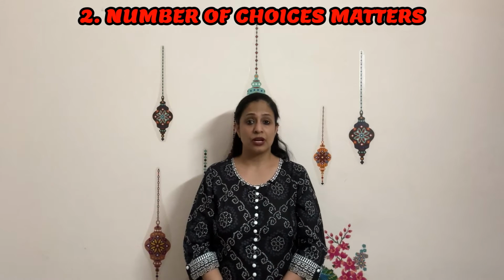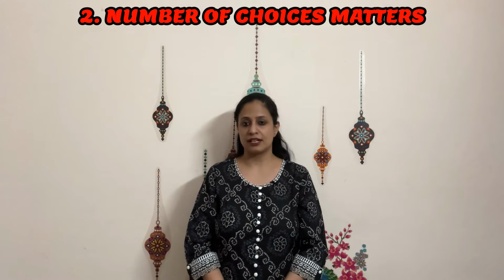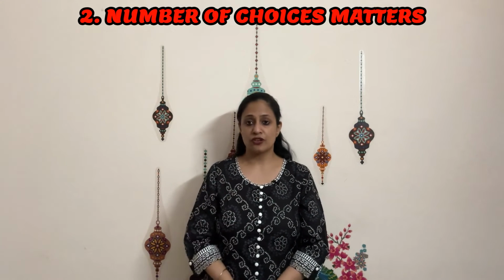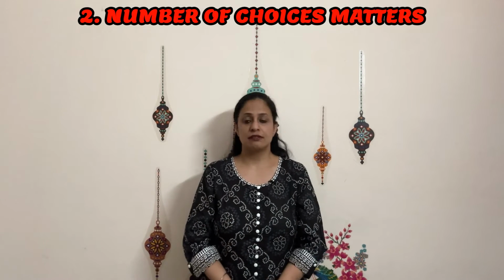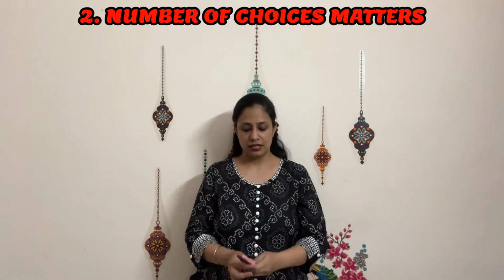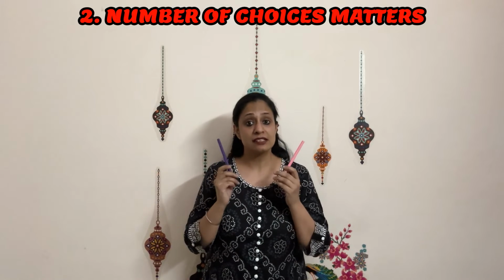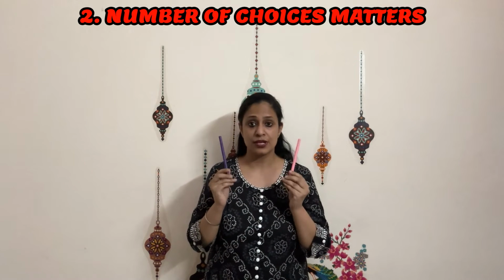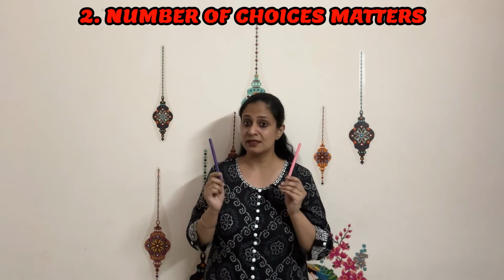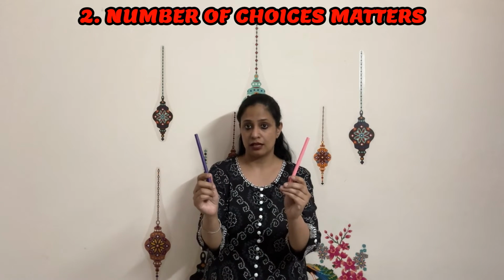Step number 2, the number of choices that you give. If you have progressed your child to get interested in a coloring activity, then you want them to select the color that you are asking. So you can say, okay, let us make the circle pink.